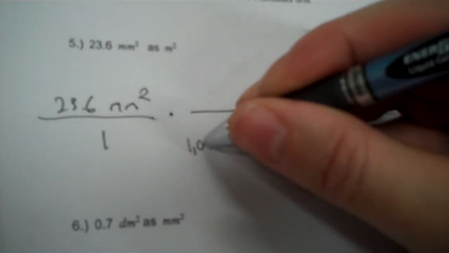Okay, it says 23.6 square millimeters as square meters. So again, 23.6 mm squared over 1. We want millimeters squared, and meters squared. So here's my meters squared. I just find the millimeters squared. You can write 1,000,000 with your millimeters, or you can write 10 to the 6th power. It doesn't matter.